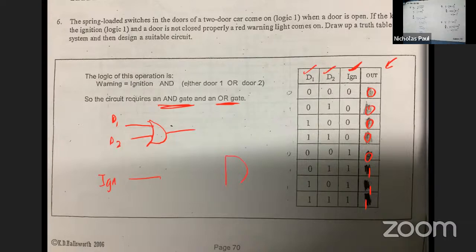What's the next input for the AND gate? That's it there, and then it goes to the red light. That's what you do.